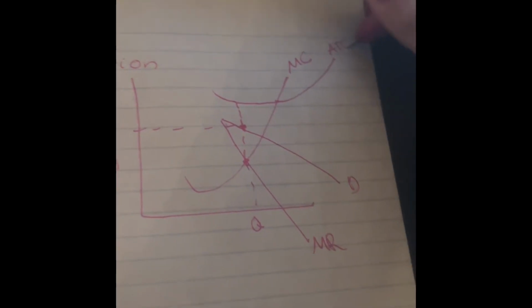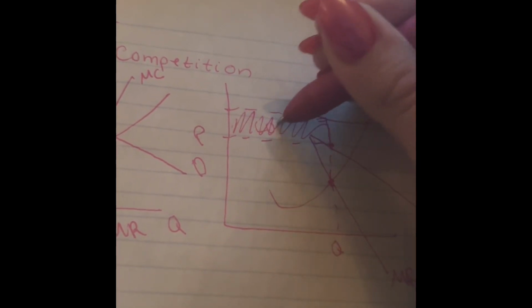Then you're going to go from your quantity up to the average total cost curve, and all the way over, this is your losses. So when the firm enters the long run, they are not making any profits or any losses, so they are exactly at equilibrium, they are breaking even.